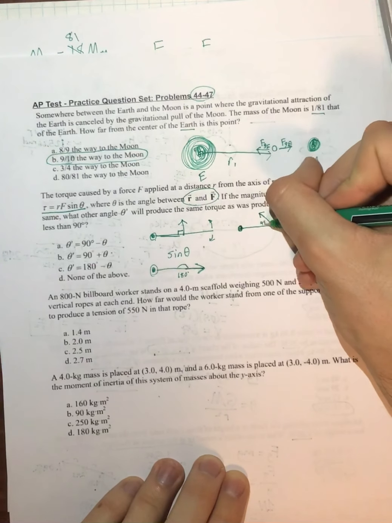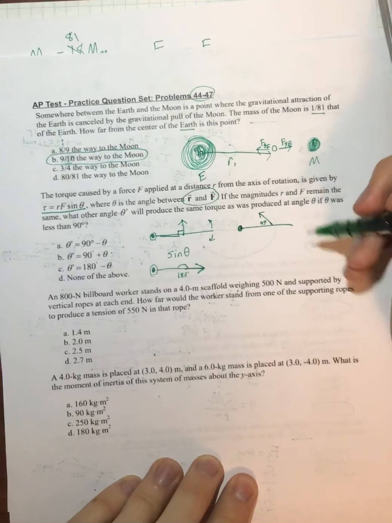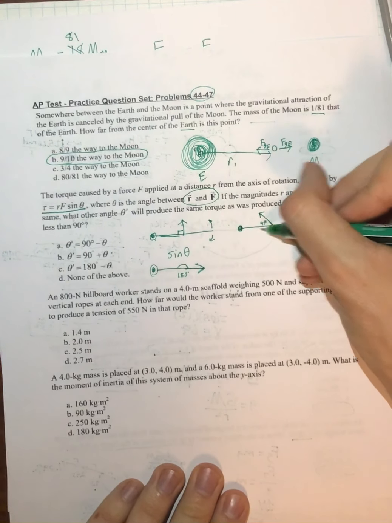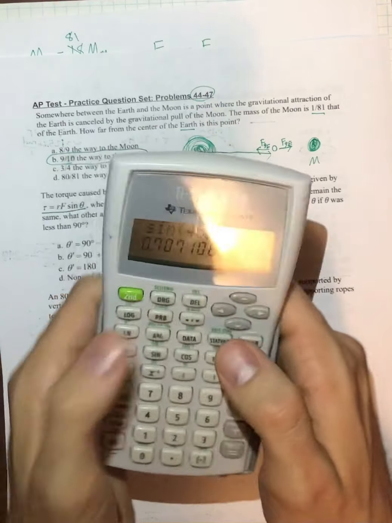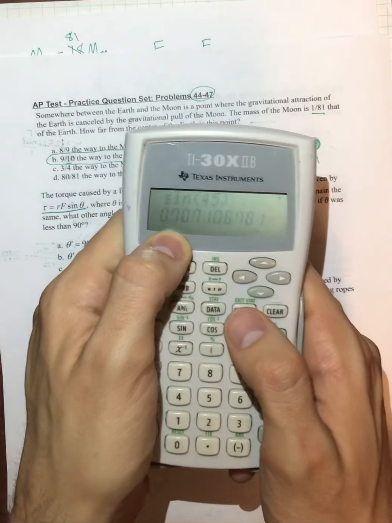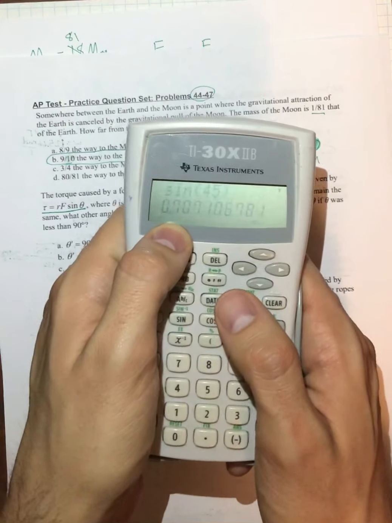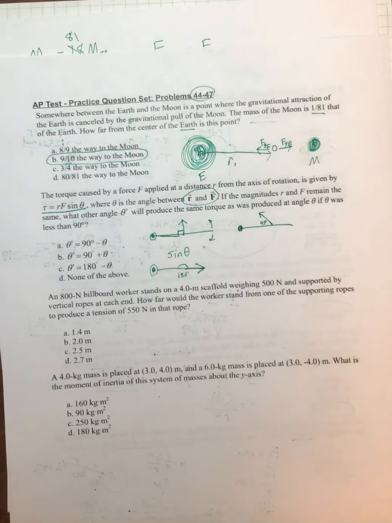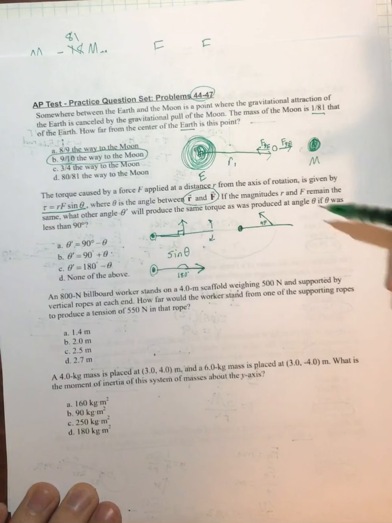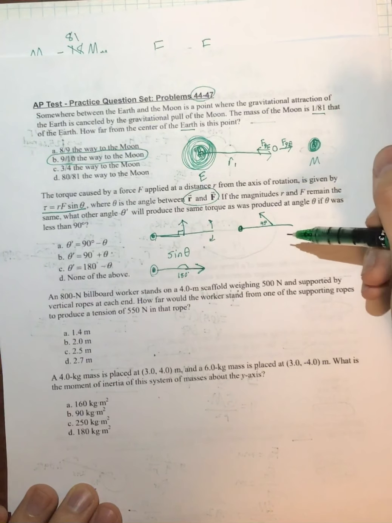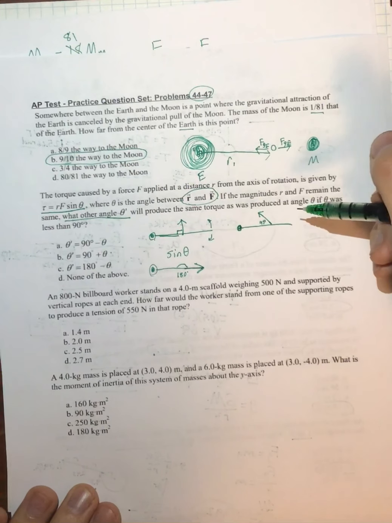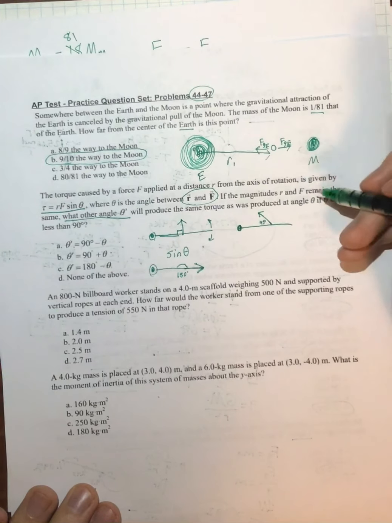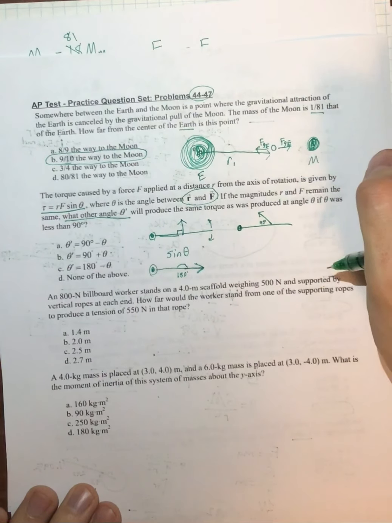Say this was like 45 degrees. They don't give us an actual angle, but say it was like this, okay? Now, this one is going to provide a torque, but it's not going to be the maximum torque. Sine of 45 gives us 0.707, which means it'd be like 70.7% of what that force could actually apply as torque. And they're like, okay, if 45 degrees produces some torque, then what other angle, other than 45, will produce the same torque if it was less than 90 degrees?